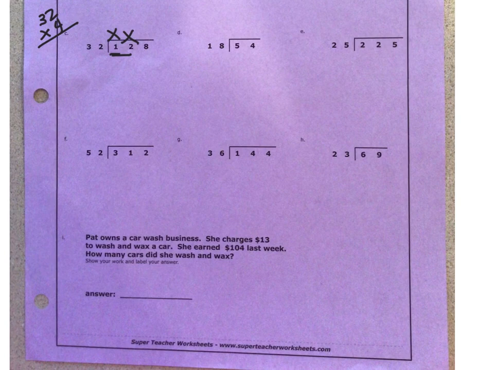It says Pat owns a car wash business. She charges $13 to wash and wax the car. She earned $104 last week. How many cars did it take her to get to 104? So if they're each $13 and she made 104, think about what your division problem is going to be. Okay? I'm going to 13 for each wash, and then she ended up with 104. Okay, this is money, but you can put your dollar signs there if you want.